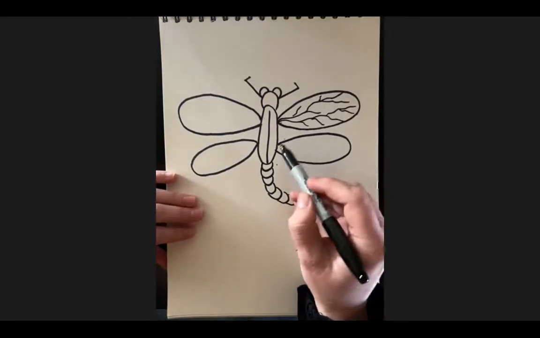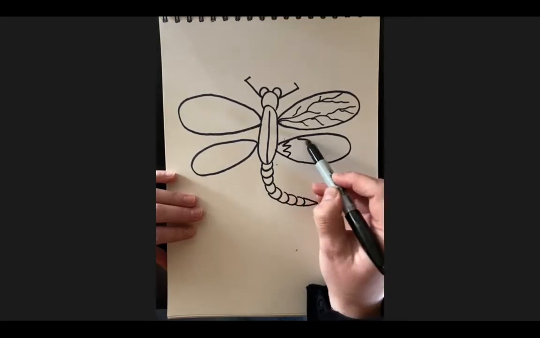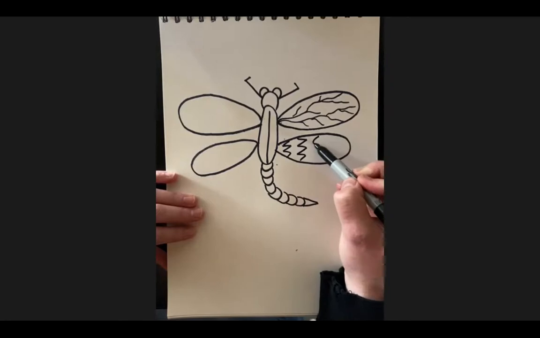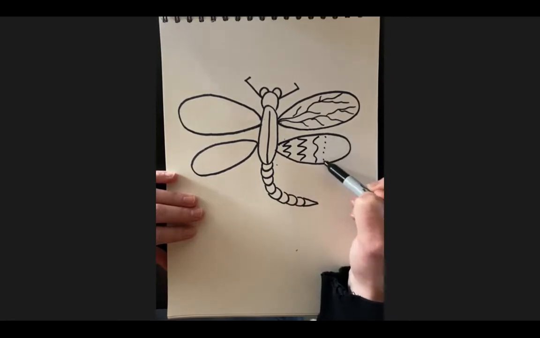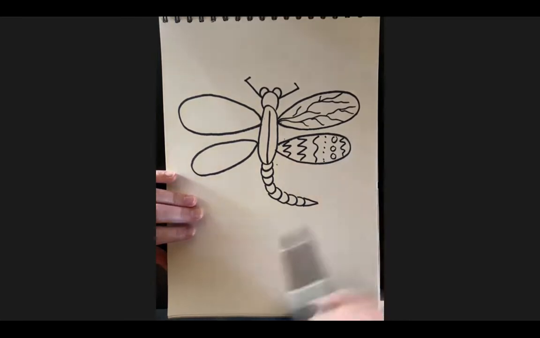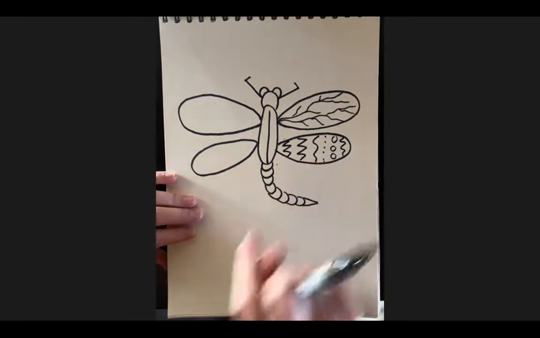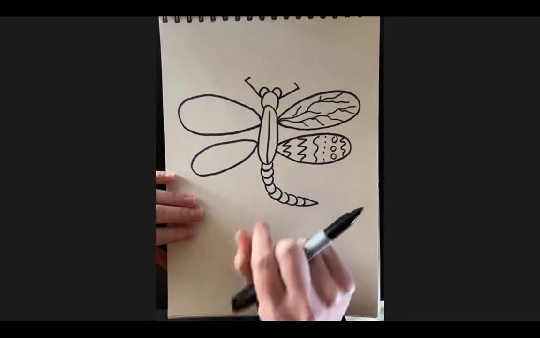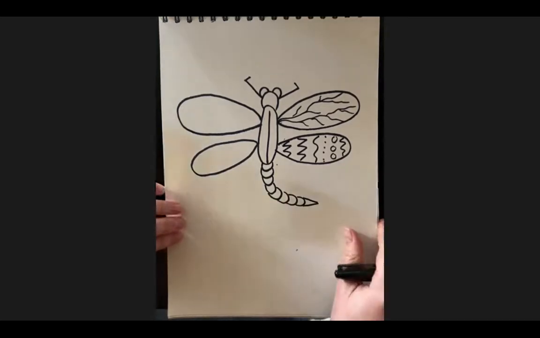Okay, but you can also make it a little more abstract or freestyle. And you can add in patterns and designs, whatever you would like. Again, this is your dragonfly. You are the artist. You can turn it into whatever you would like.